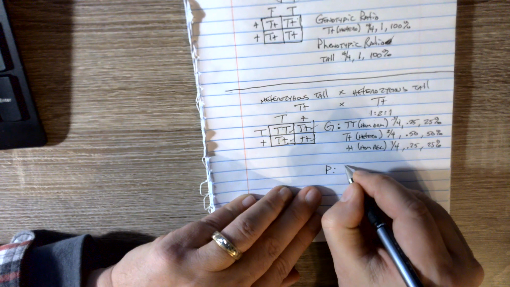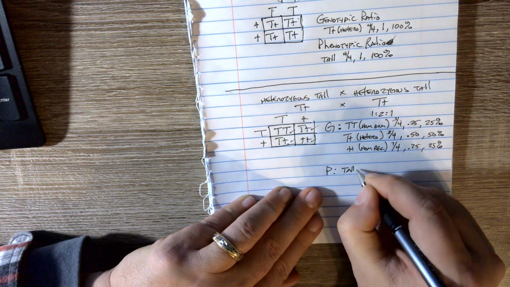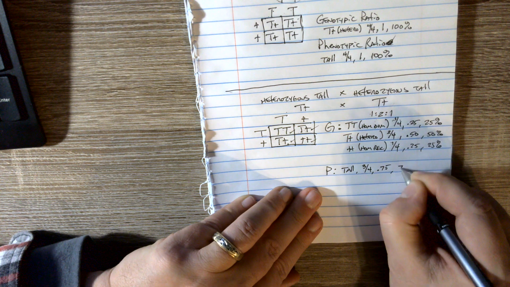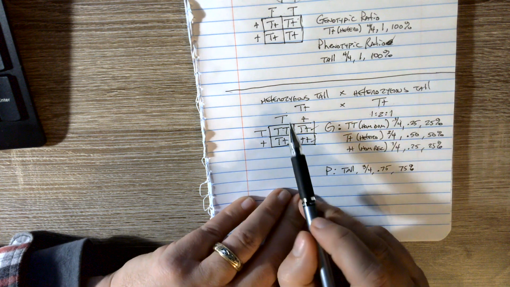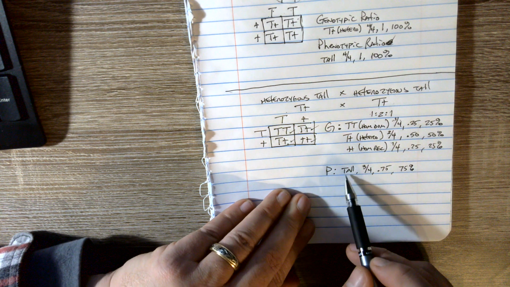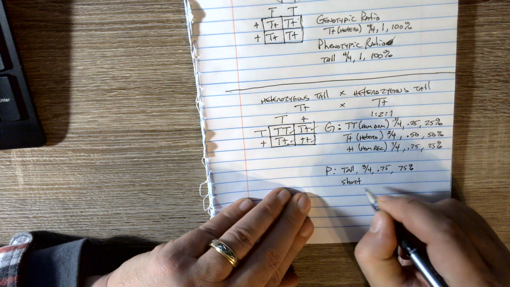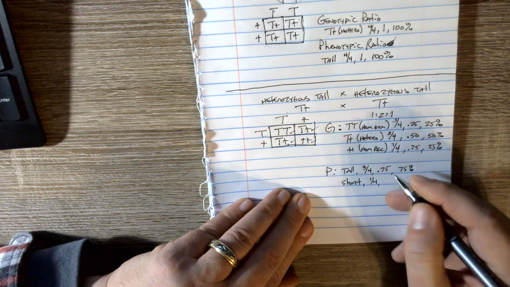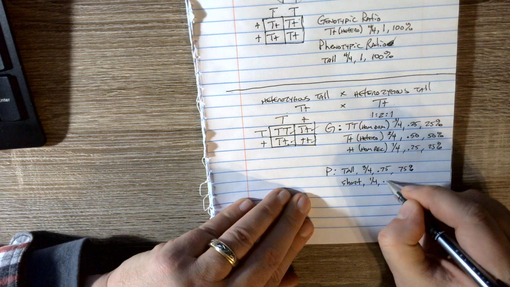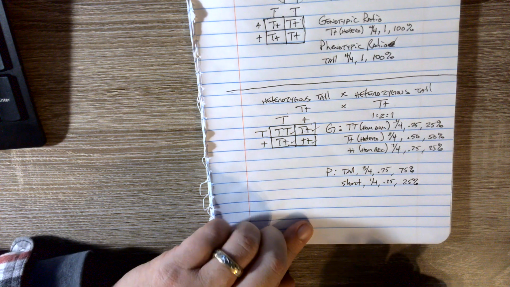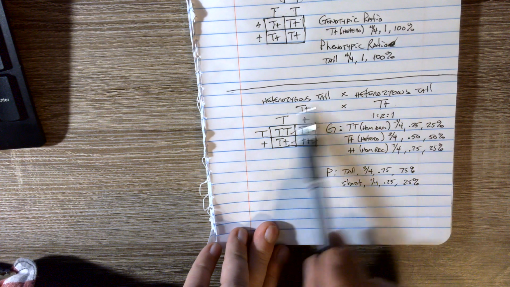So what I'm thinking is, for tall, we're going to have 3 out of 4, 0.75, 75% chance. Between 2 heterozygous parents, I would expect a 75% chance of being tall. And then we're going to go short, 1 out of 4, just that one, 0.25, 25%. And so now we've got lots of information here.